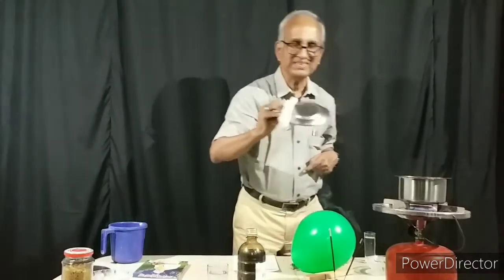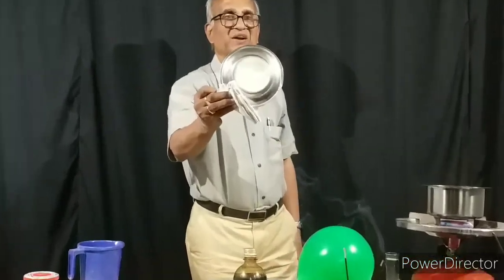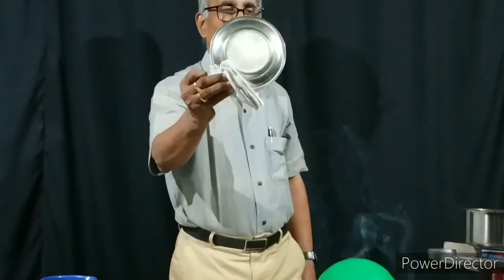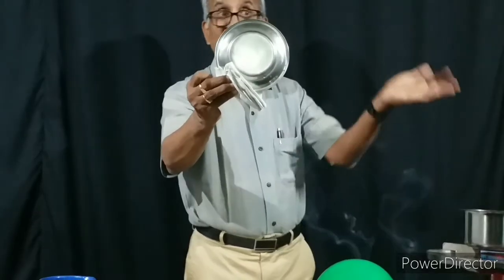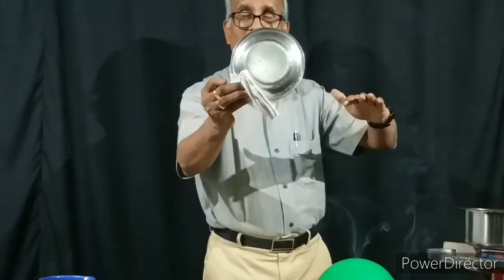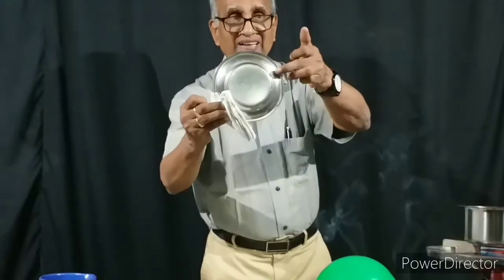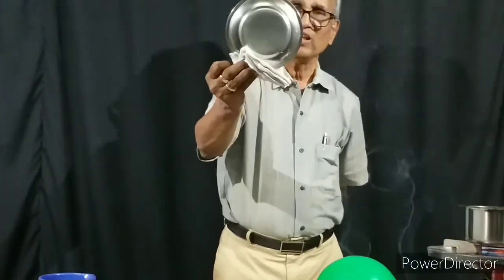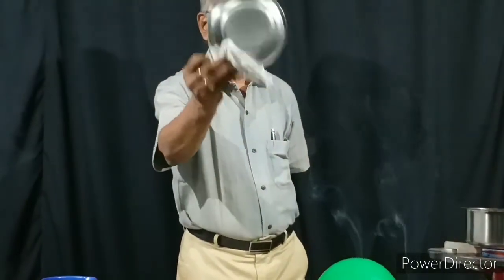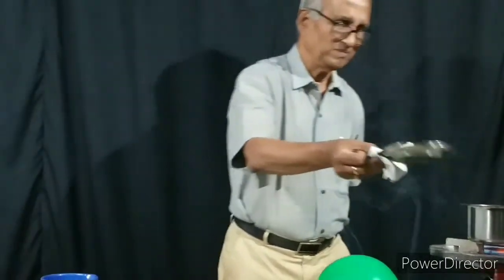Let us see now. See? Fine water droplets there. Water got converted into steam on boiling. That steam got collected here. You see them in the form of tiny droplets. Alright?